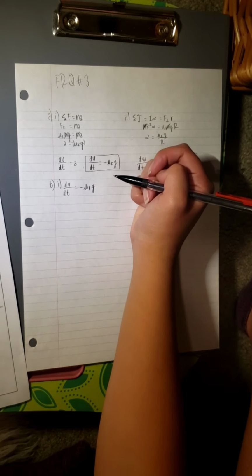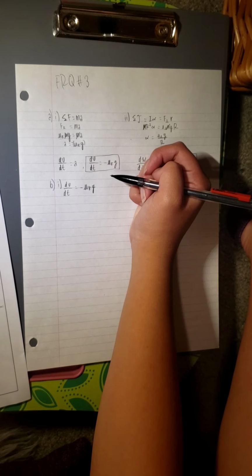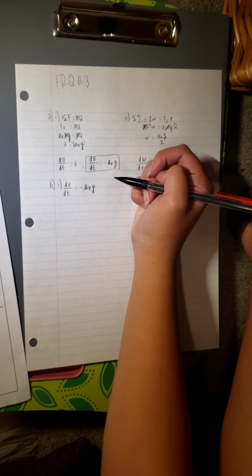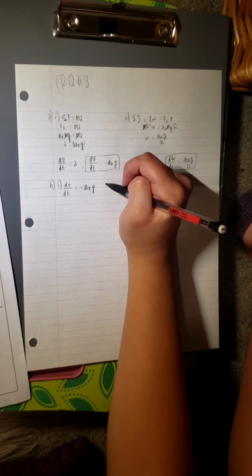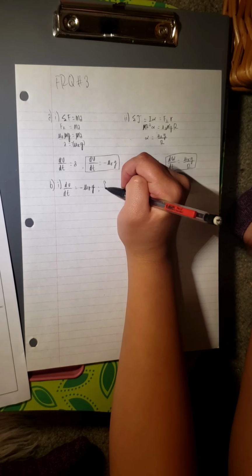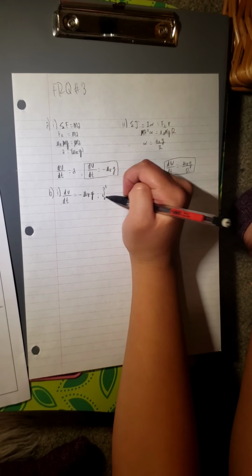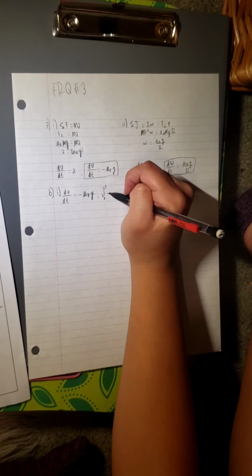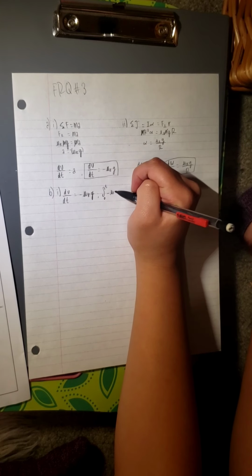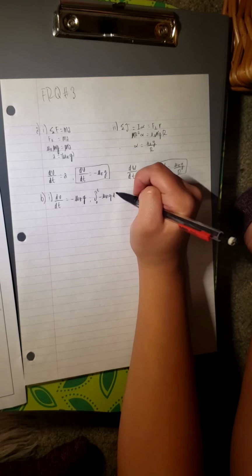Okay, so from here, what we want to do is integrate with respect to time, from t0 and then mu k g and then dt.